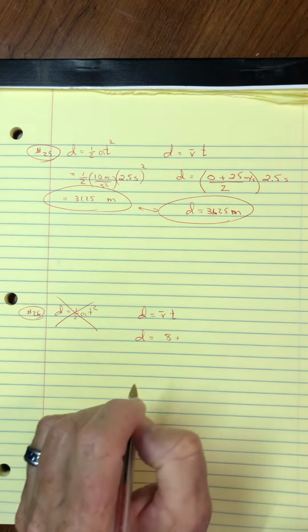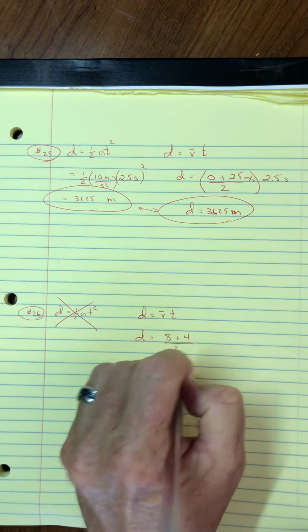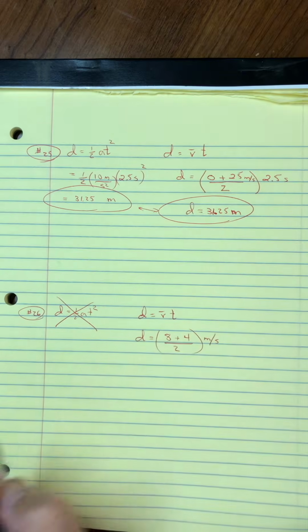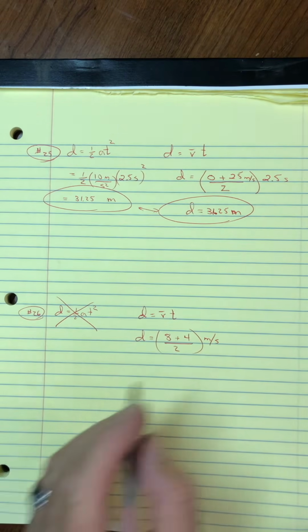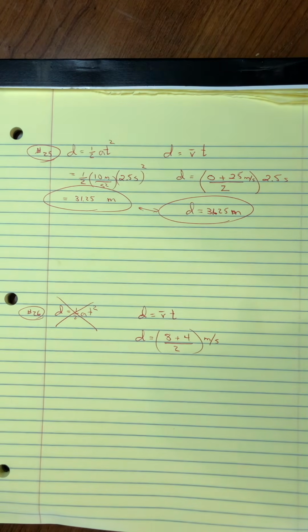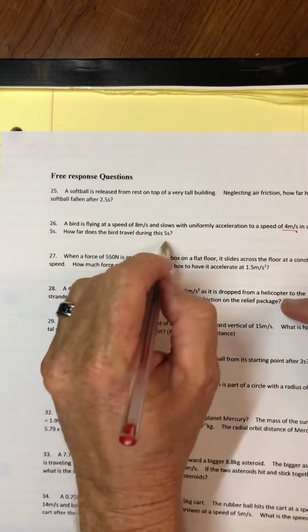speed of 8 meters per second, slows down to 4. And so that's going to be the average speed, the beginning and the end divided by 2. And let's see, how long did it take? The bird did this in a time of 5 seconds.